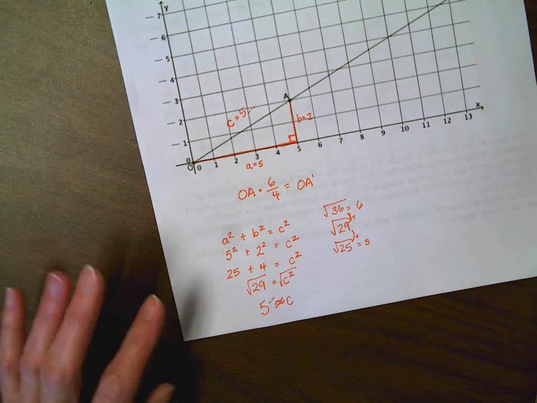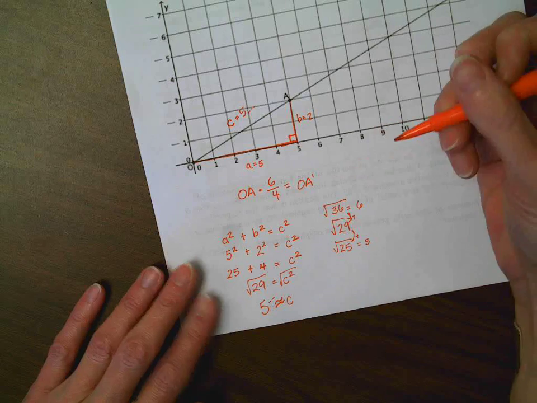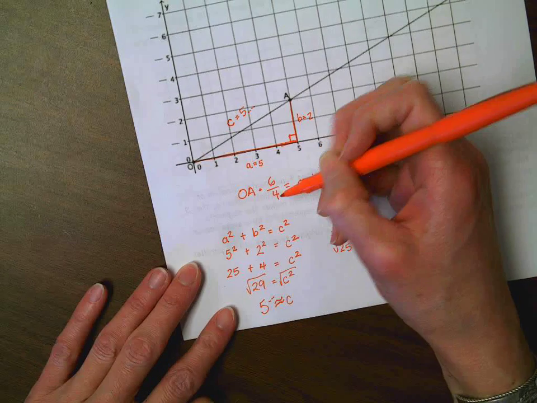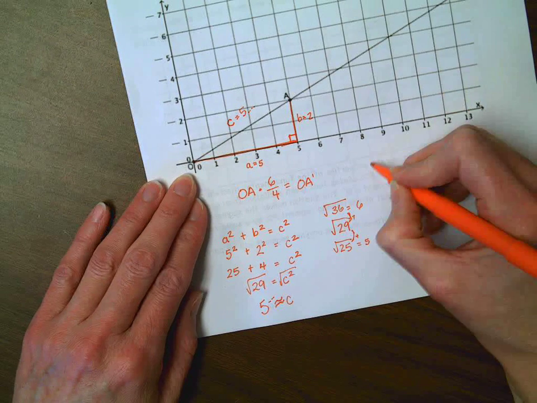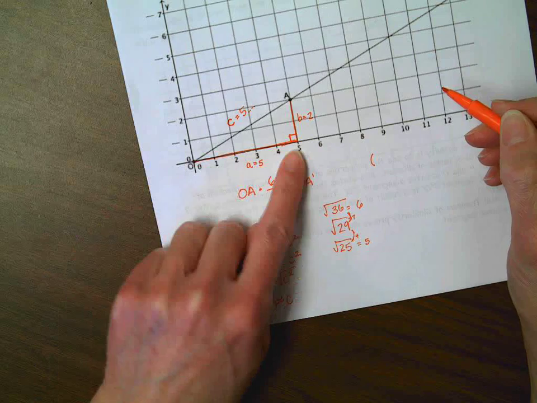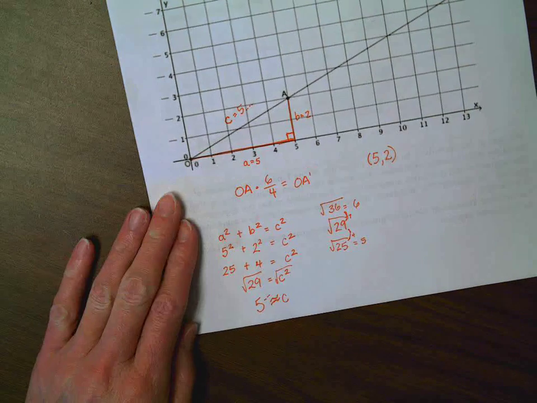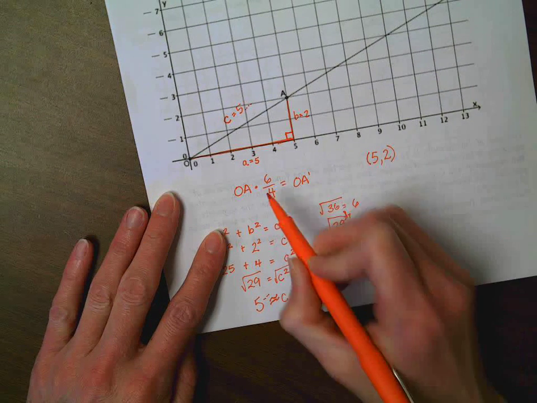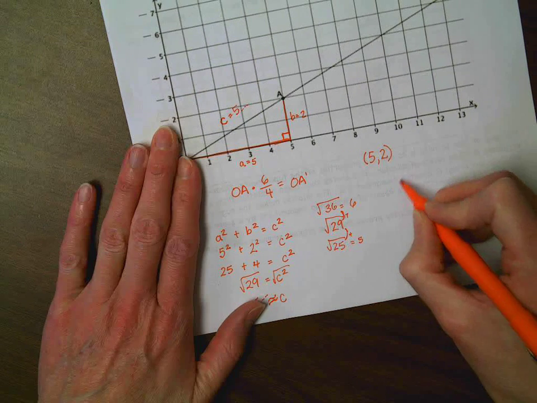Okay. Now we have to use that information to figure out what OA would be, or where we would place it. So we're looking at the scale factor that we have right here. Okay. Could you tell me where point A sits? So the coordinates for point A are 5, comma 2. So my question to you is, could we take this ordered pair and multiply it by 6/4? And the answer is yes.